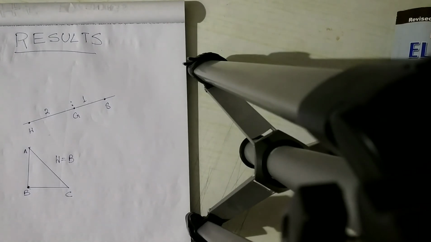And this was today's topic. I hope you like it. Next topic will be about straight lines, just the equations.